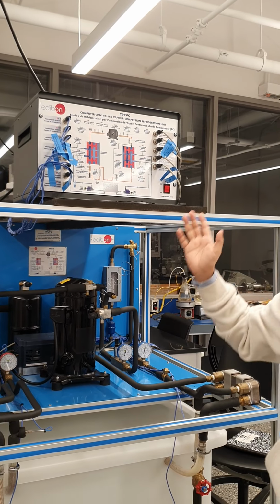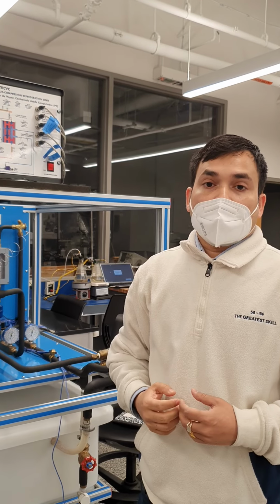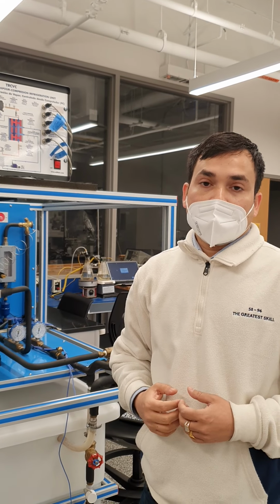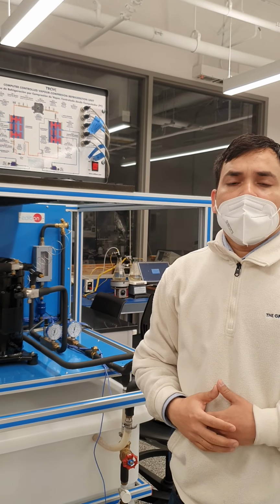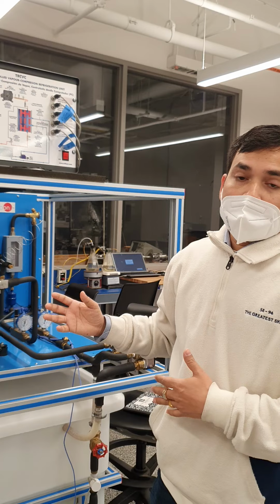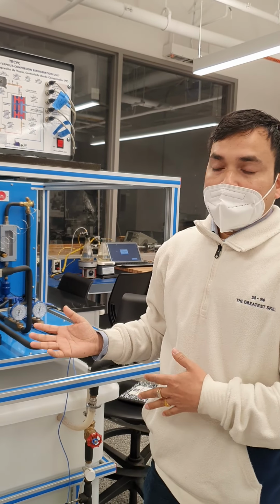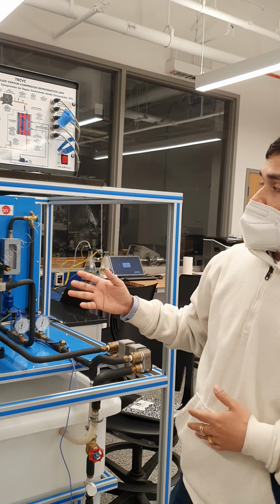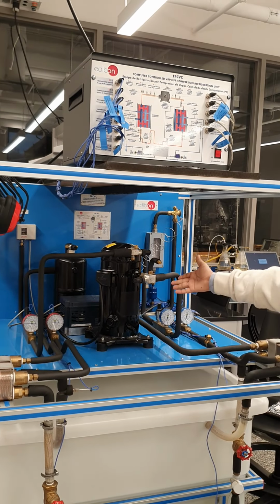The main objective of this experiment is to find out the COP, that means coefficient of performance of the refrigeration system. As you know, the COP is defined as the ratio of the heat removed from the colder reservoir to the work done to remove the heat. The work done is by the compressor. So here you can see this compressor.